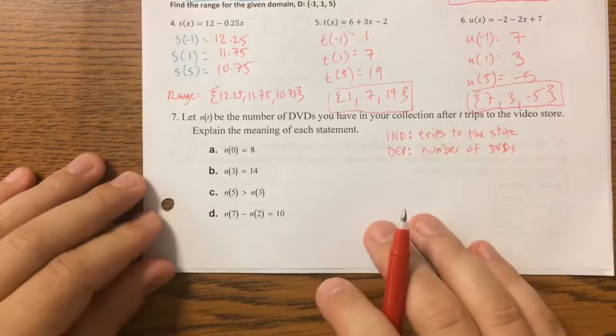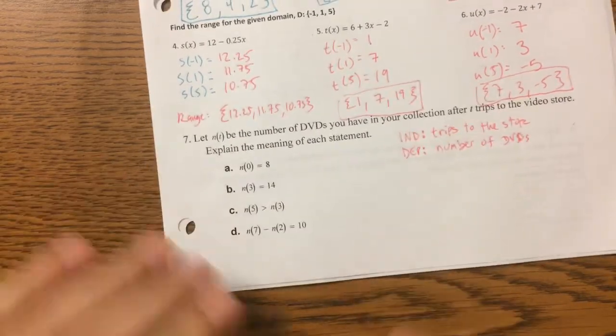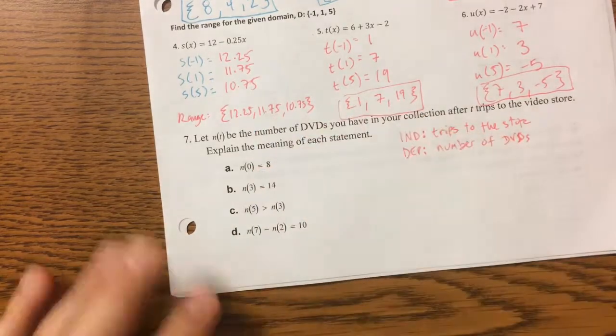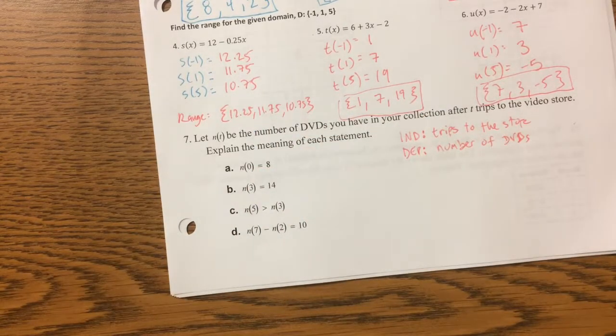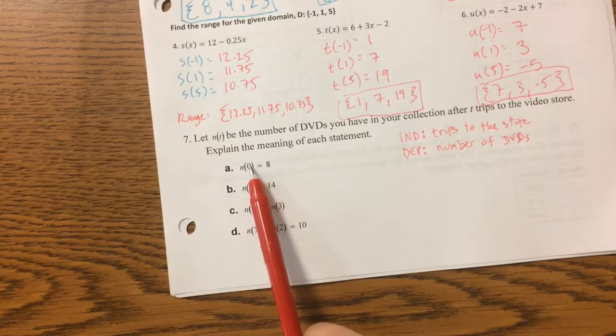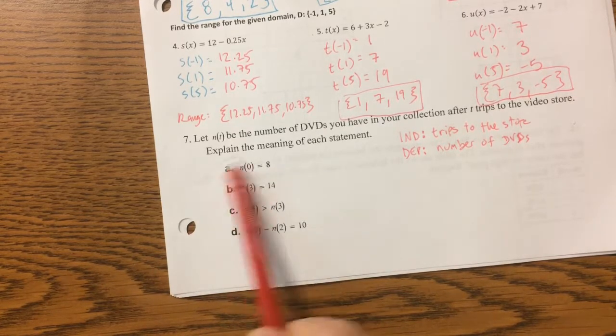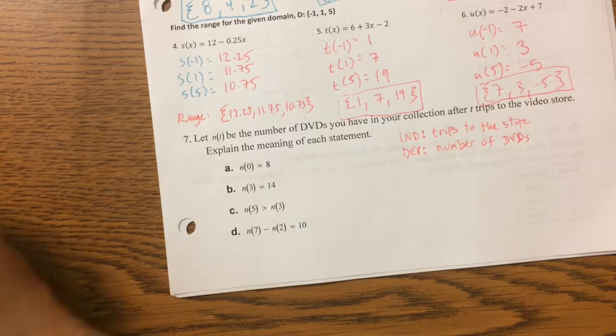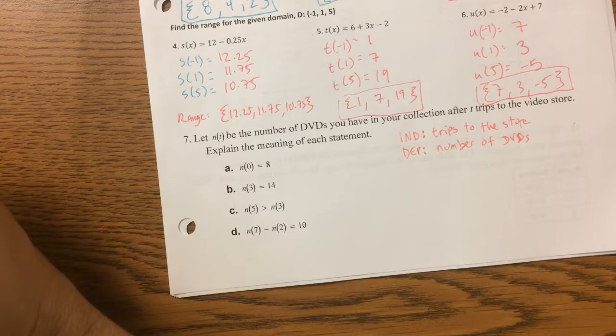Okay, so let's look at the first one. n of 0 equals 8. So the input is the number inside of the parentheses. The output is what it's equal to. The input is the independent variable. So how many trips to the store does this indicate? 0. And what does the 8 represent? Yeah, how many he has. So he went to the store 0 times. What does that mean about that number 8 in this context? He already had 8 DVDs, right?